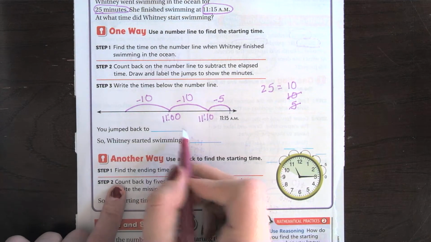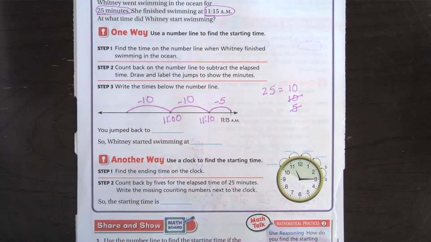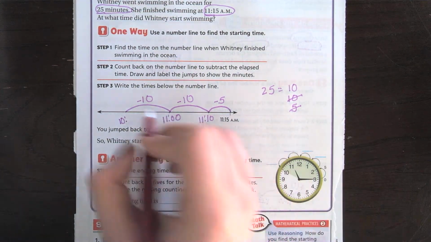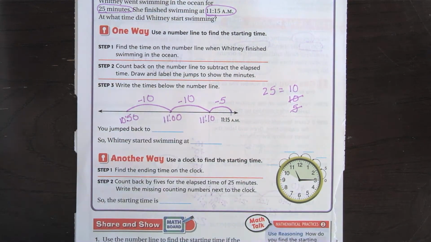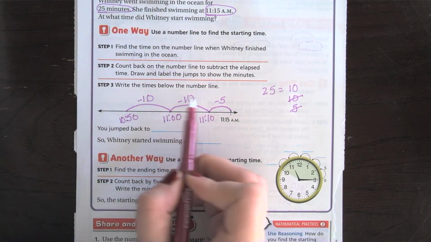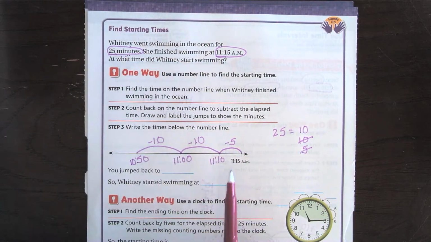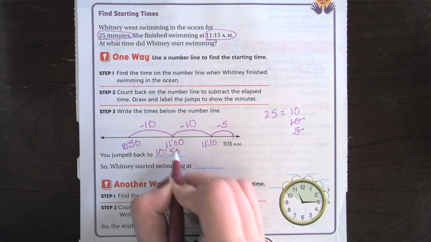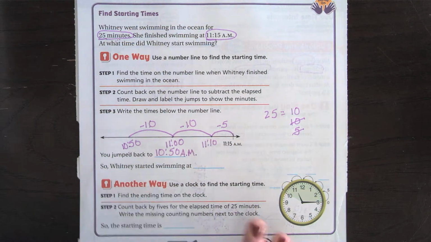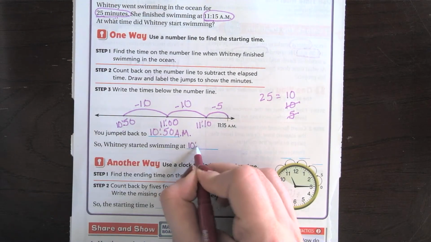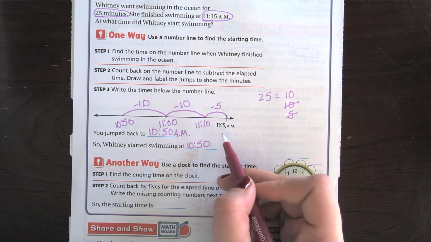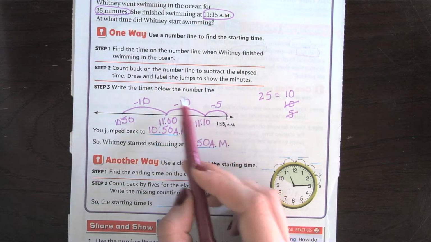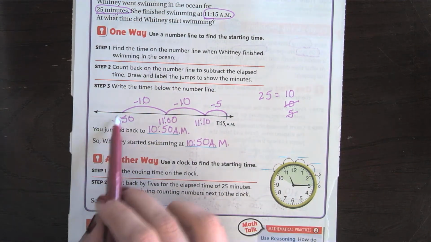11 o'clock. So I'm going before 11 o'clock. What hour is before 11 o'clock? It's 10, and we're starting at the end of it, so it'll be 10:50. So 10, 20, 25, I subtracted my 25 minutes and I had to go backwards. So I jumped back to 10:50 a.m. So she started at 10:50 and she ended at 11:15 a.m. So since I had my ending time, I had to go backwards. When I have the starting time, I go forwards.